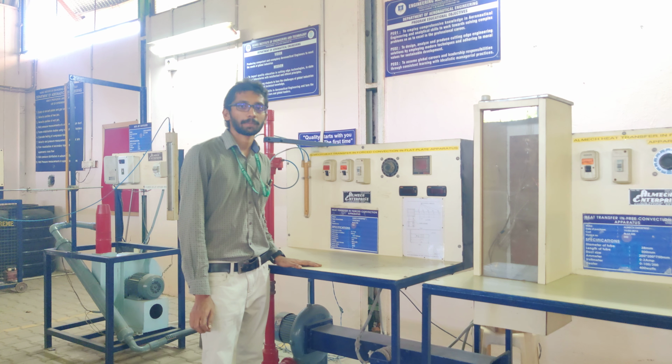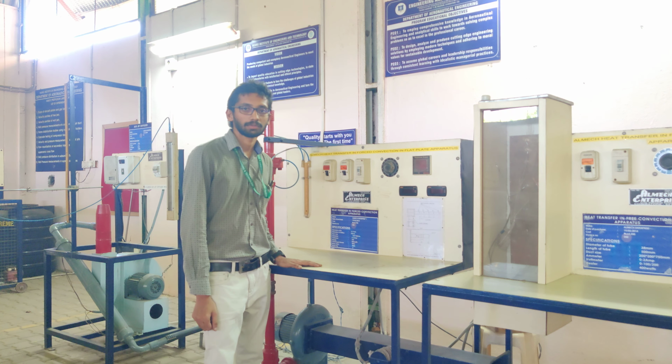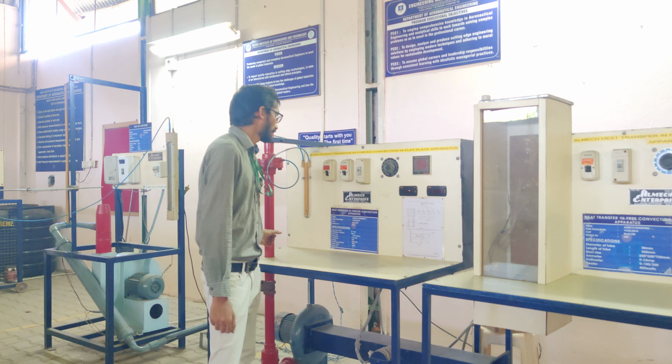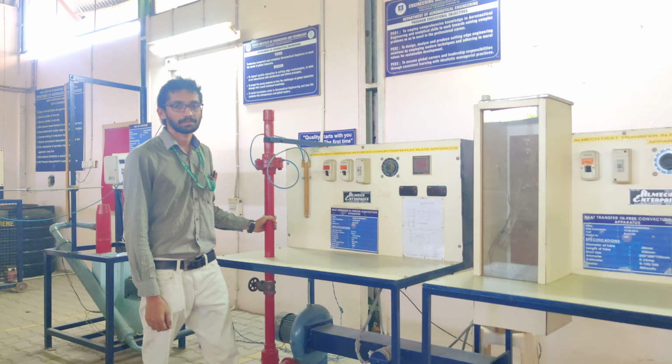This experiment is based upon the Fourier law of heat transfer. k is equal to minus Q A dT divided by dx. So let's see what the experimental parts are in this setup.